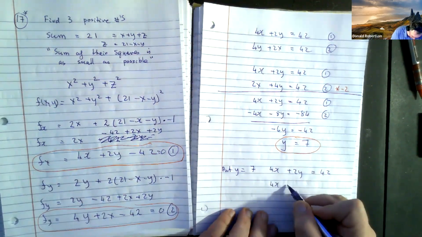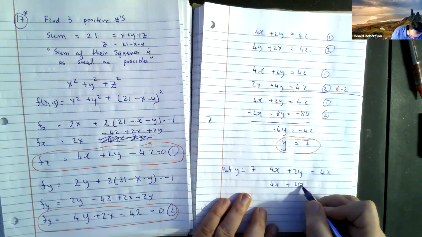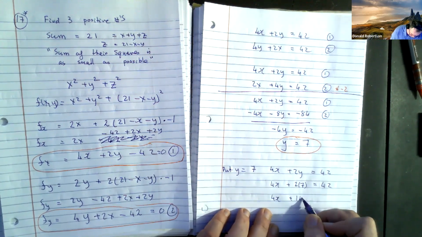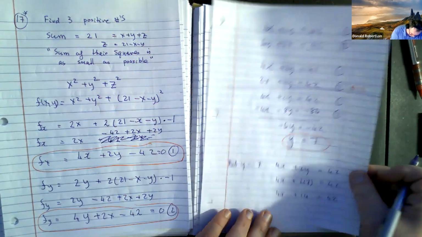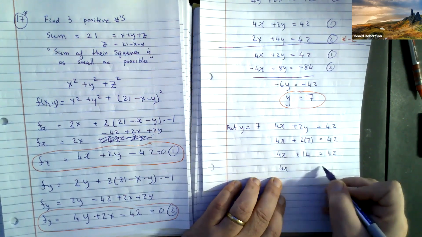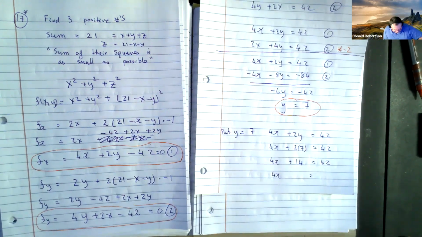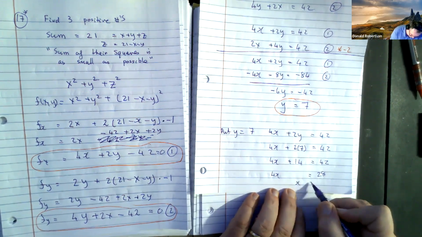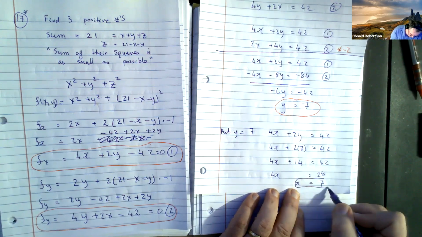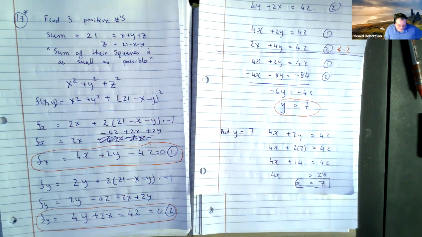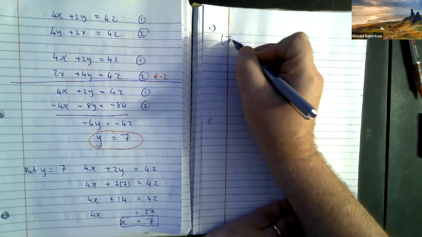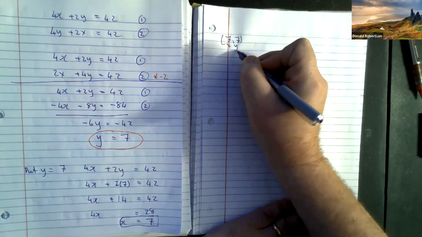So 4x add 2 lots of 7 is going to be 42. 4x add 14 is going to be 42. 4x is going to be 14 away from that guy, 28. Oh, that is too nice to be true. x is also 7. There is only one critical number, 7 and 7.